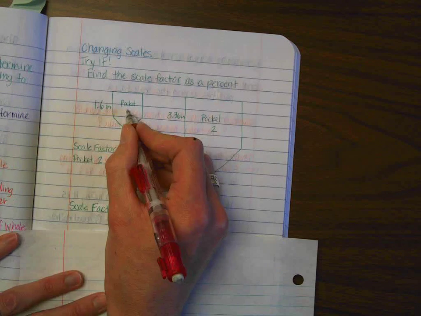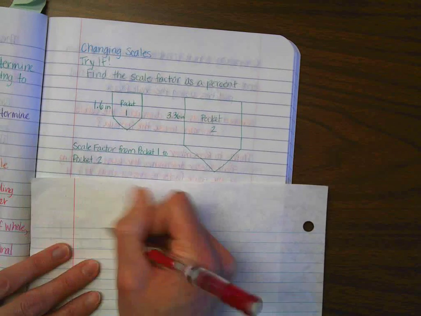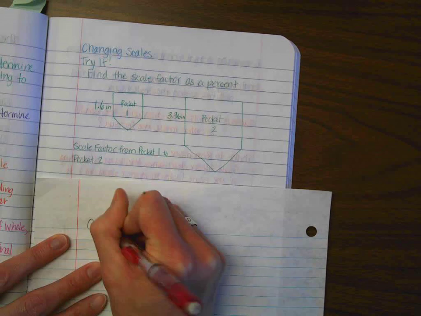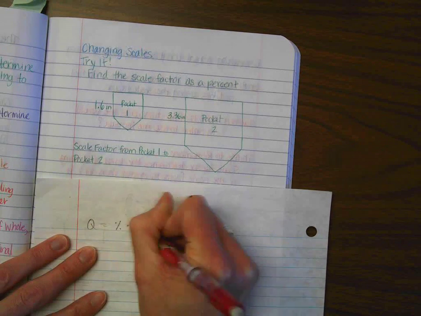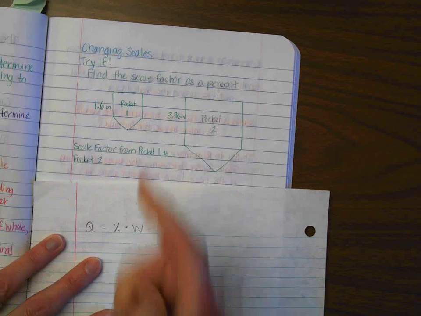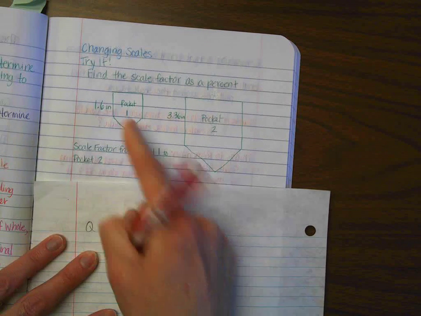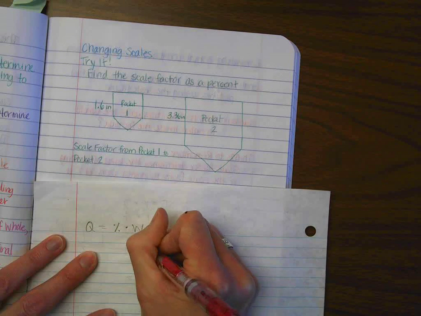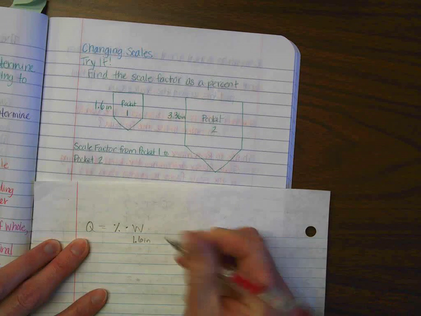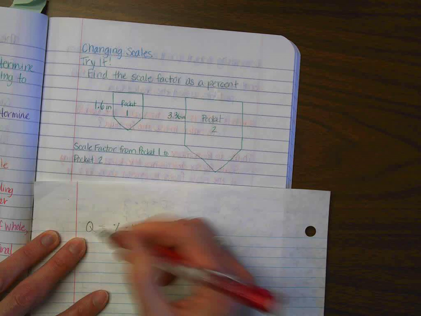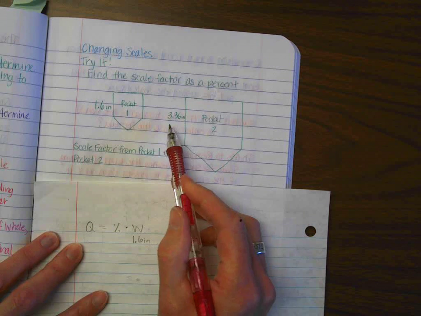So if we're looking at pocket 1, let's pretend that pocket 1 is our whole. So we're doing quantity equals percent times whole. We're going to say for this problem that pocket 1 will be our whole. So pocket 1 has one dimension that we know of, 1.6 inches. The quantity is the scale drawing size.